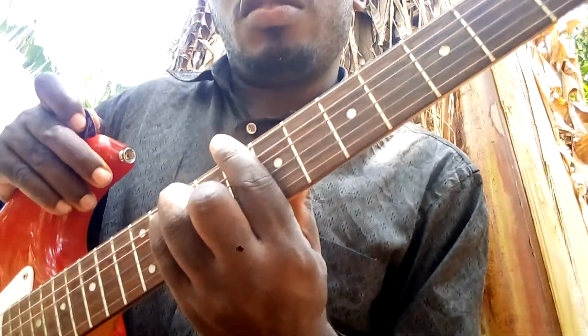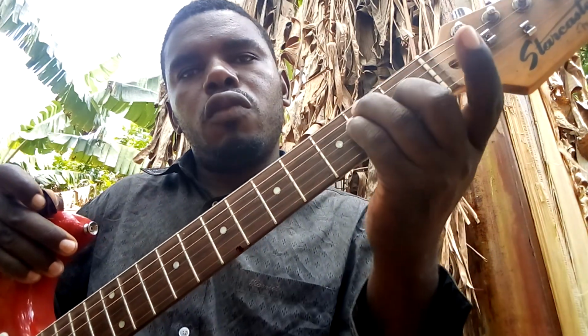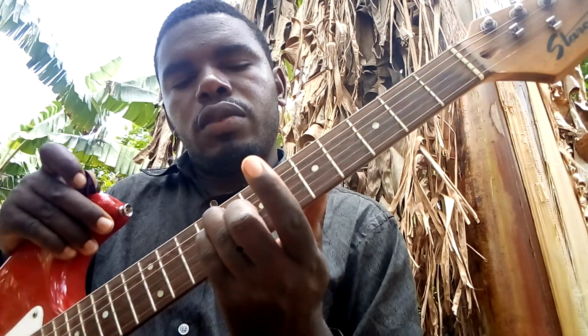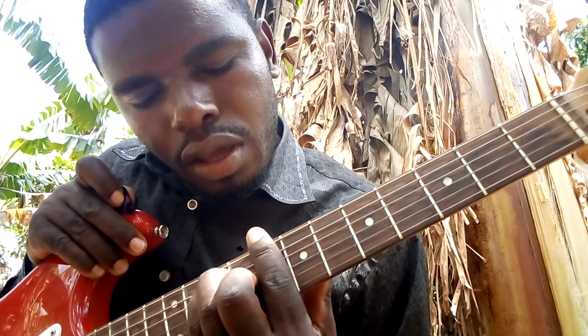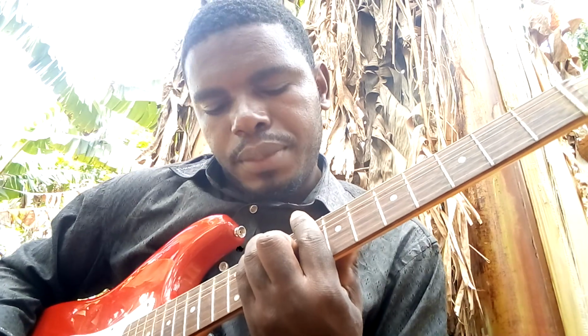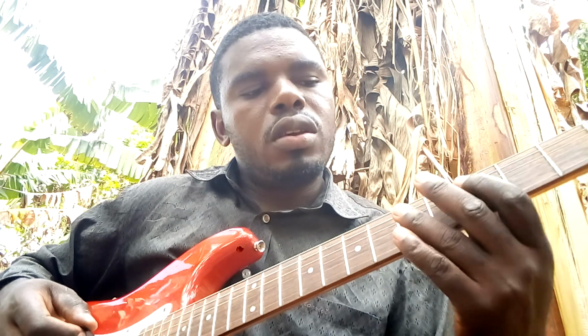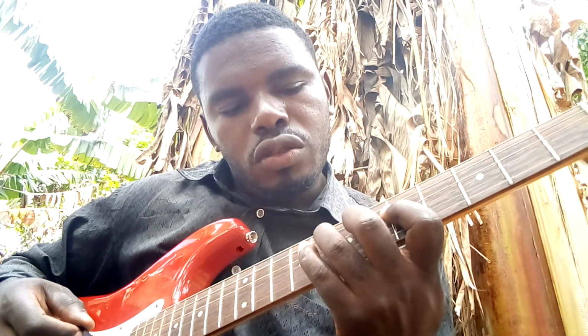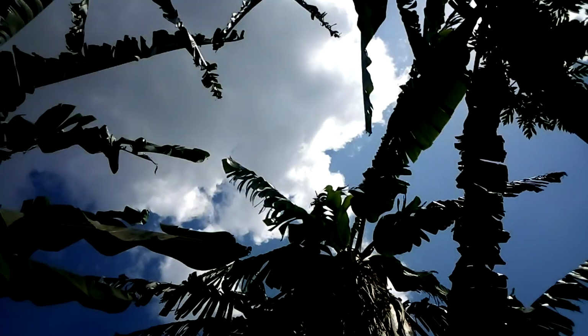Remember, it is the same shape we used for the E, so it's just the E. So you move chromatically until you find the 8th fret where you have the C note on the 6th string. So if I play that, I have the C major chord. After that, so C, A, G, G, then you have the E, then I finish with the D chord.